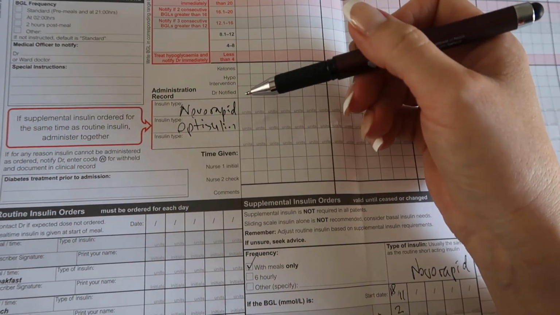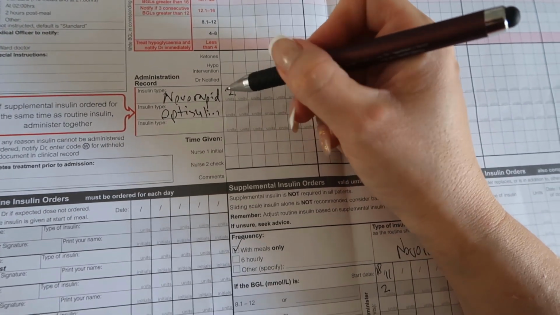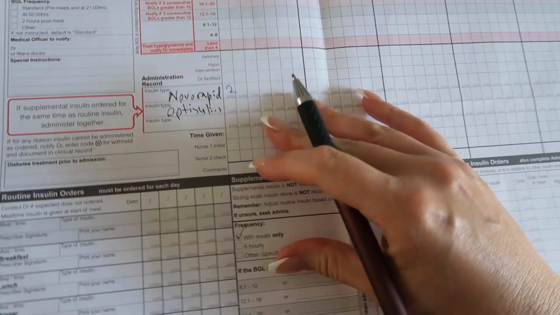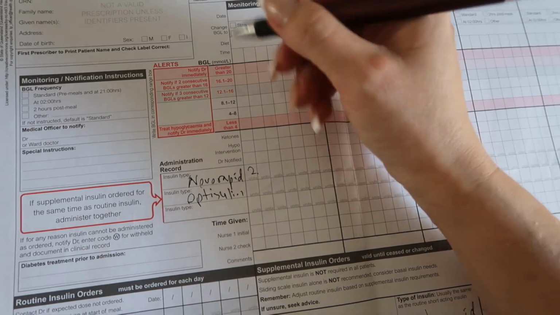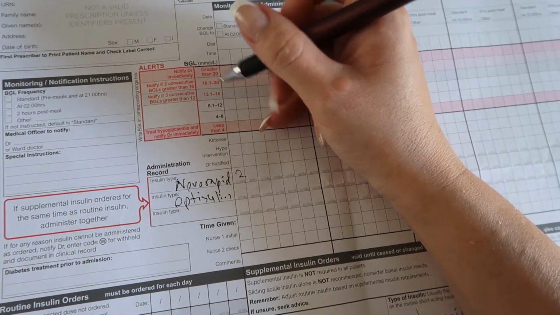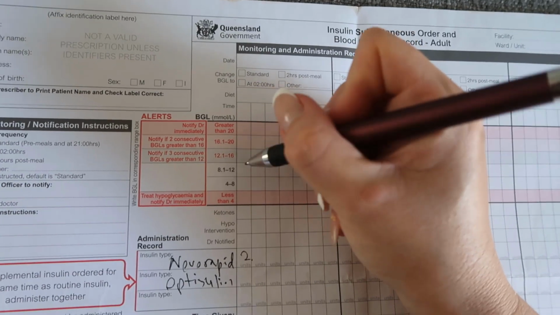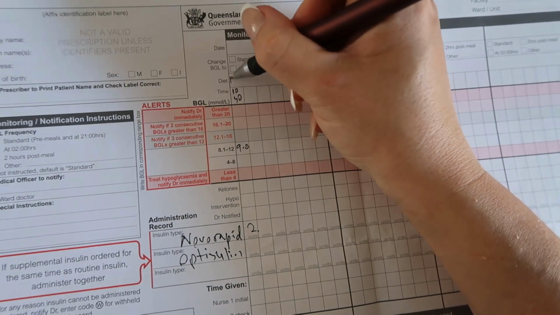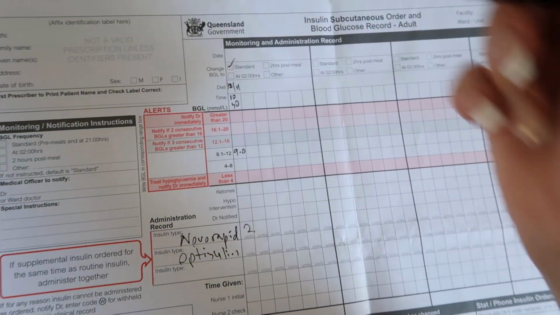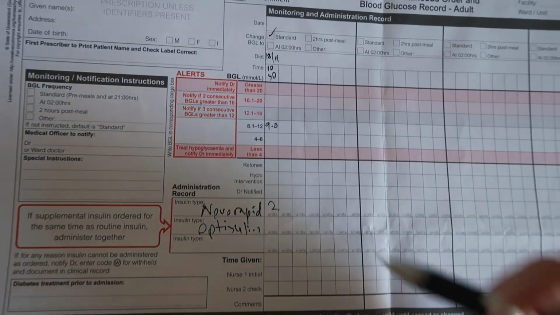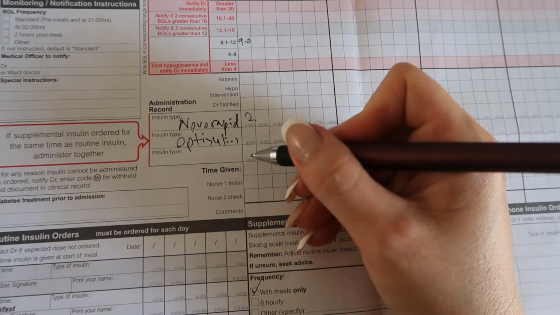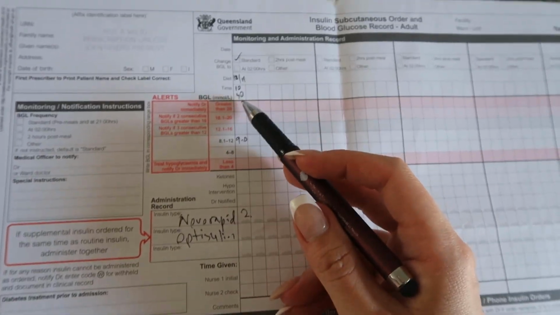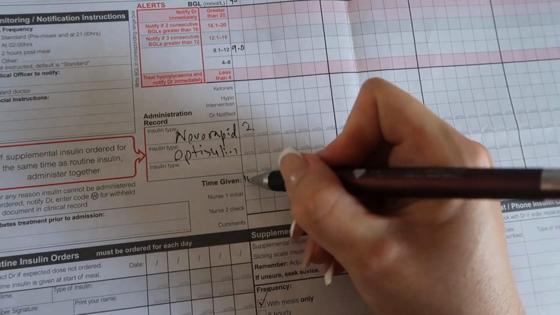You go into this section and you write 2 units in front of Novo Rapid, because this is what you're giving. Then you would write your BGL. Let's say the BGL was 9, so it went into this section here. Let's say 9.0, time 10:30, date 18/11. They are on a standard check. Okay, so this is how you would fill it in. And then here, the time that you gave the actual injection, let's say you gave it after 5 minutes. Did I put 10:40 there? Let's say 10:45.